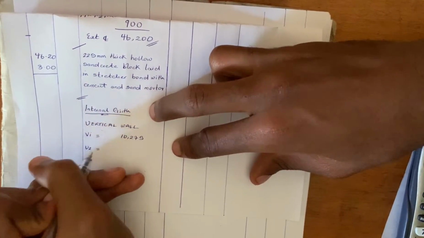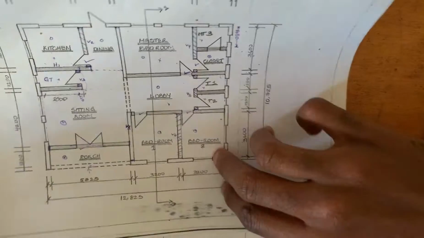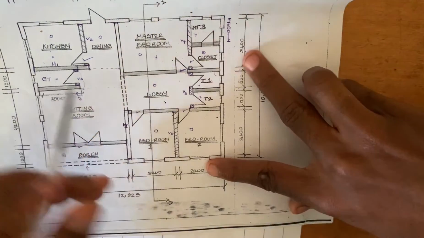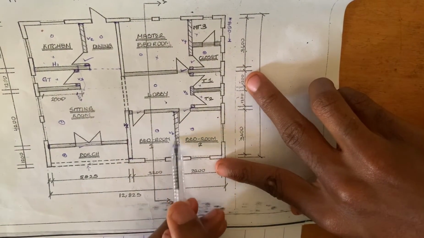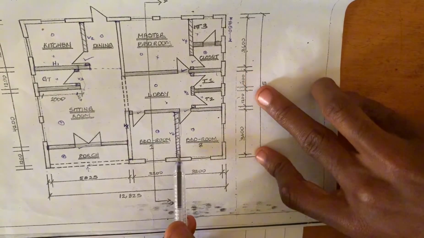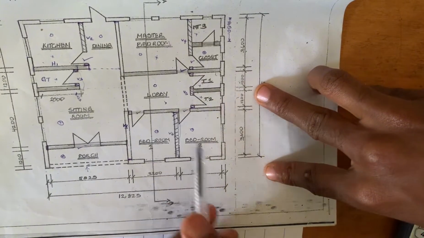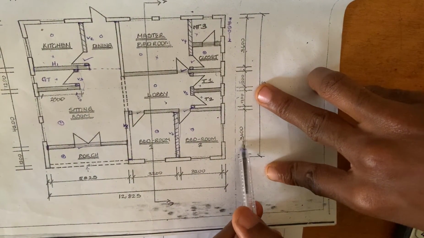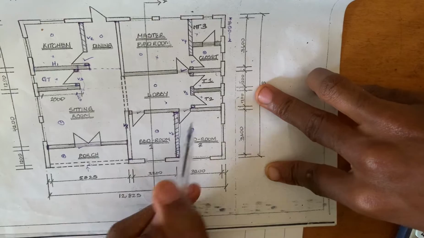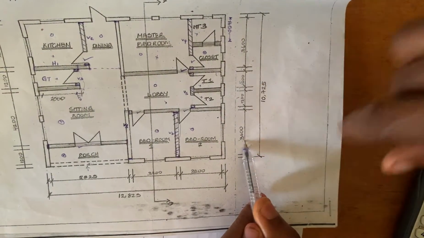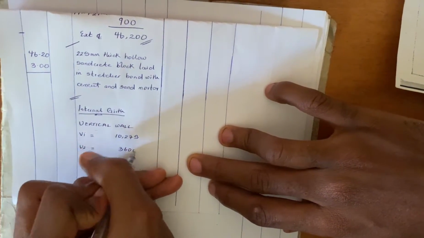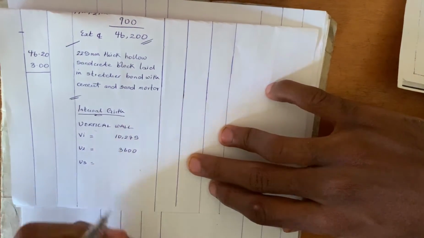So we'll go next to V2. I can take V2 to be this end-to-end dimension of this block work here, dividing bedroom 1 and bedroom 2. And we know that since the end-to-end dimension for bedroom 1 is 3,600, I can take this block work now from the inside, which will give me the same dimension as 3,600. So V2 will be 3,600.